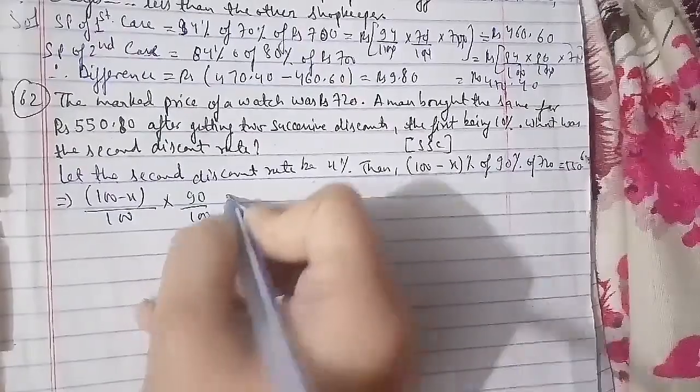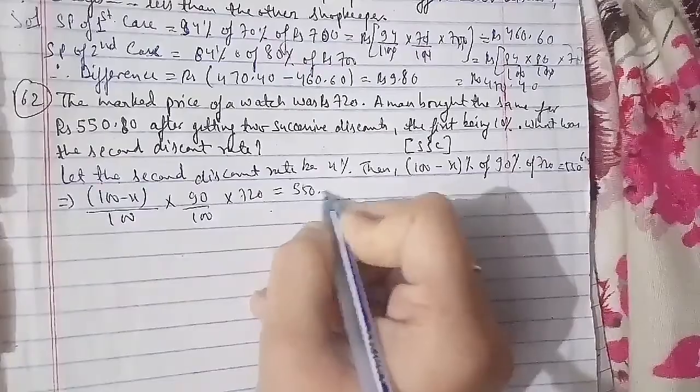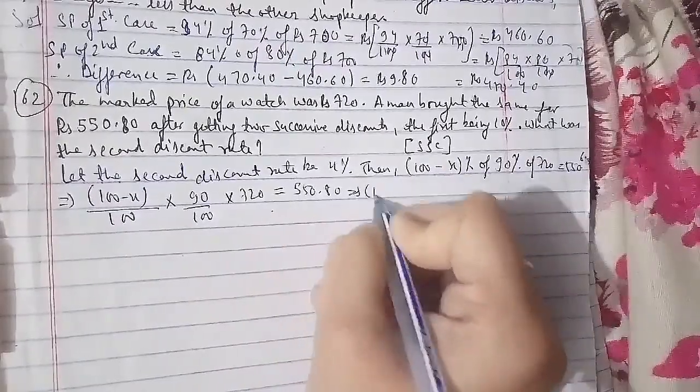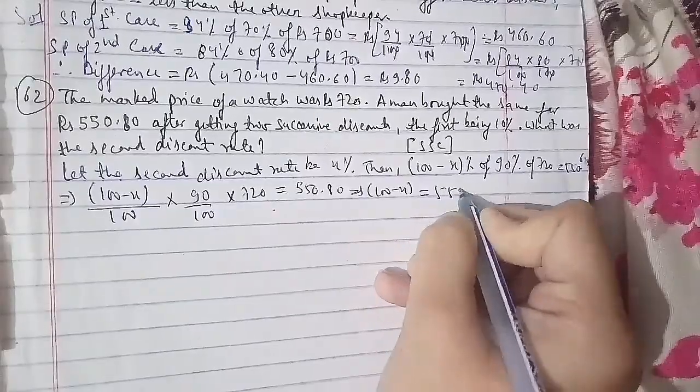So the second discount rate will be equals to 15%, that we get as an answer.